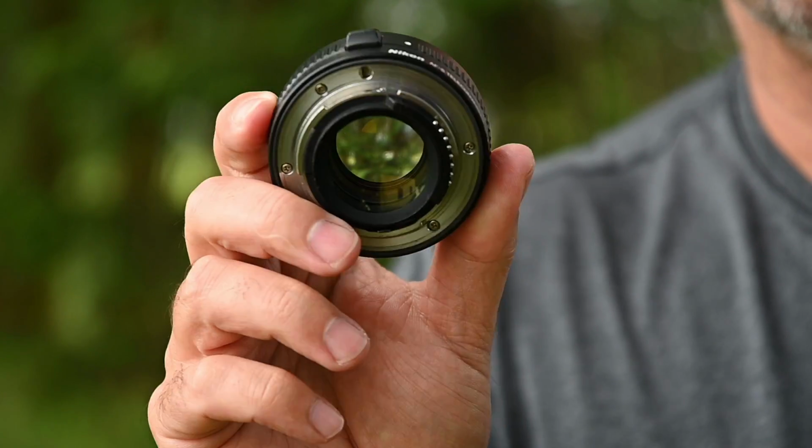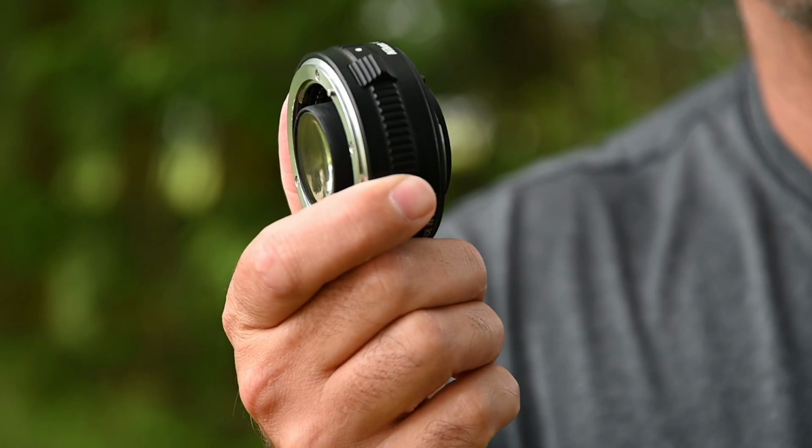If you want to be out there using a teleconverter, you want to be able to get it on your lens as quickly as possible. There's two tricks for that. The first is not to use caps. If you notice, my 1.4 TC here has no caps on it.